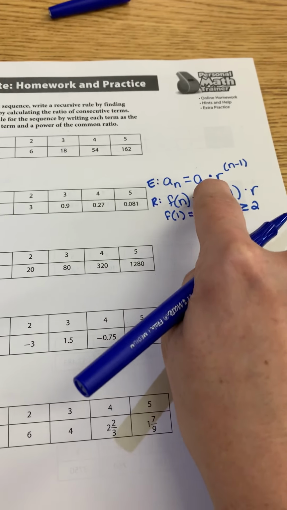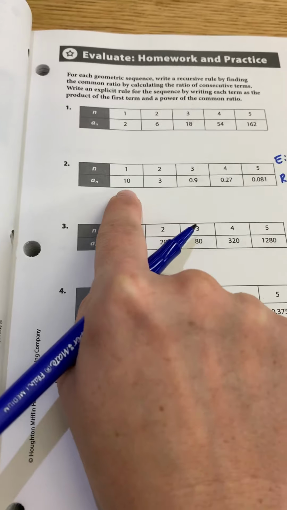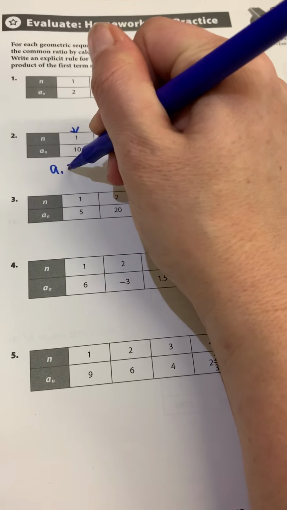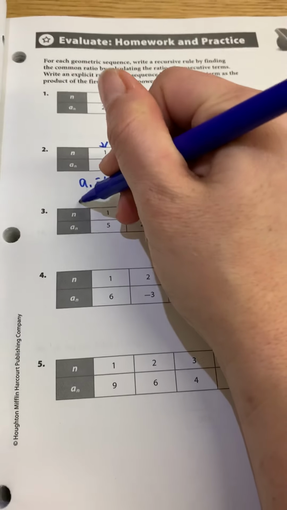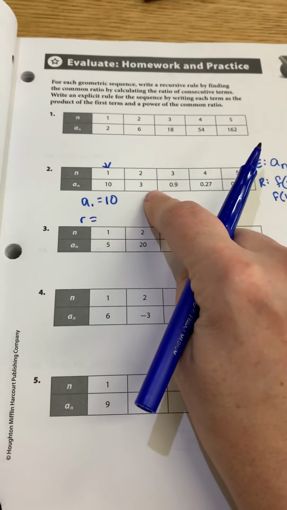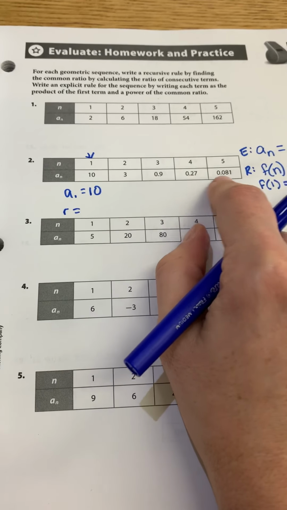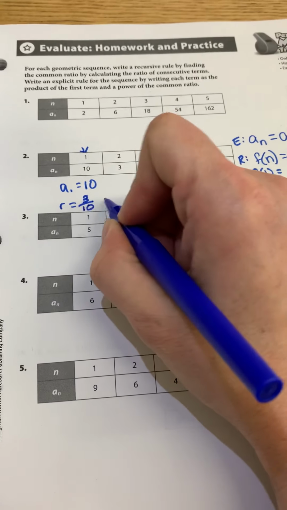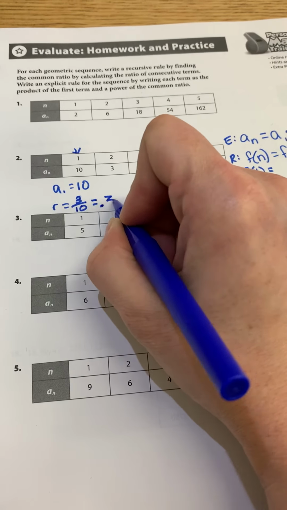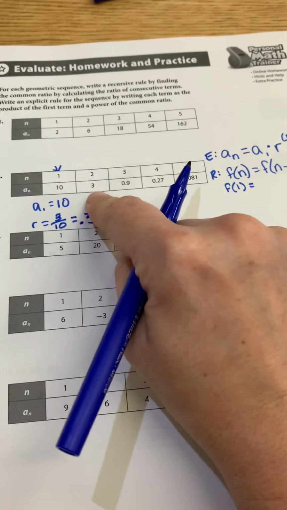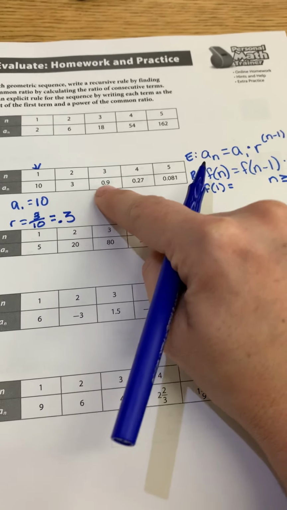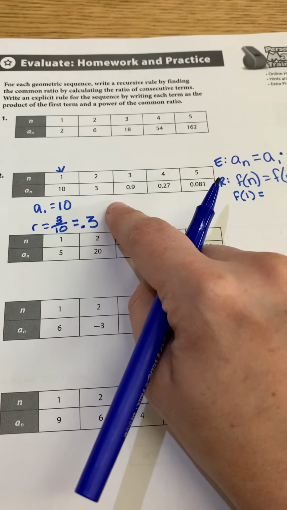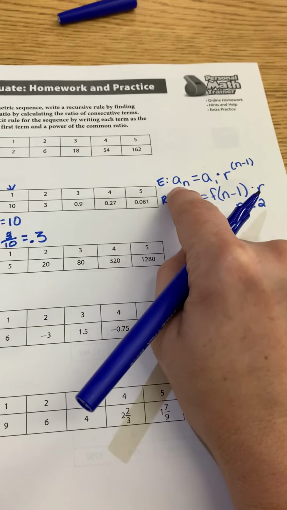So first, let's find our first term and our ratio. Our first term is here. So a of 1 is 10. My ratio, I take any term and I divide it by the one before it. So my ratio is 3 divided by 10, which is 0.3. See, 10 times 0.3 is 3, 3 times 0.3 is 0.9, 0.9 times 0.3 is 0.27. So that makes sense.